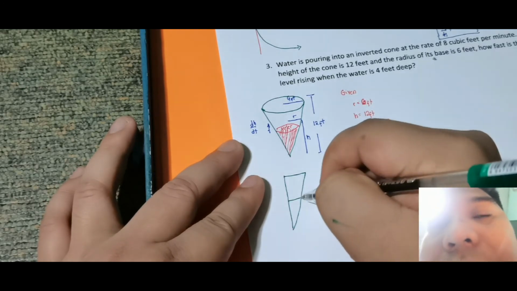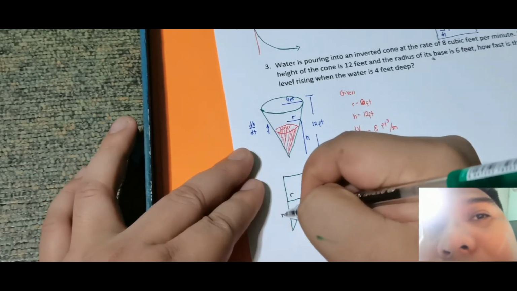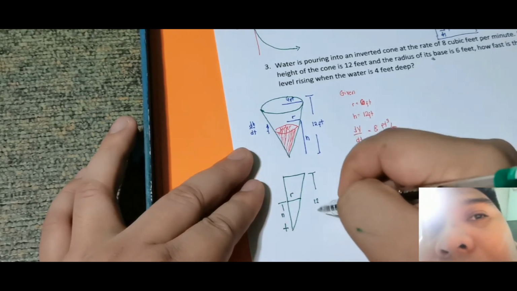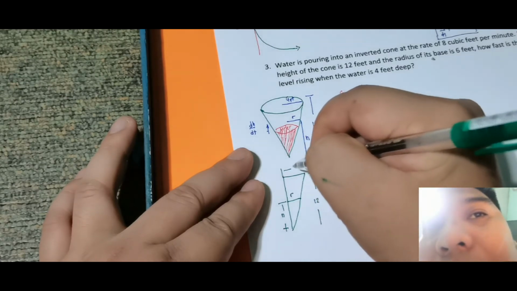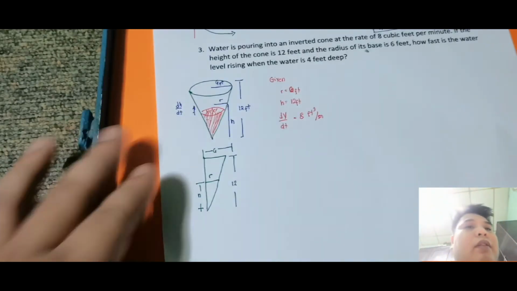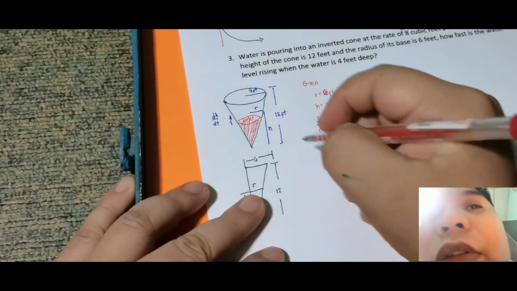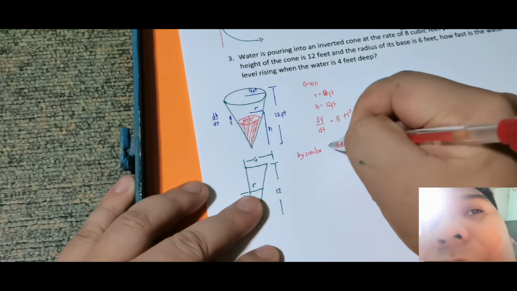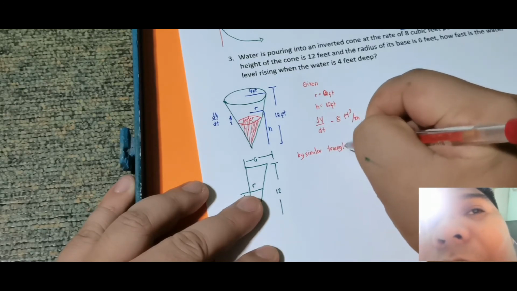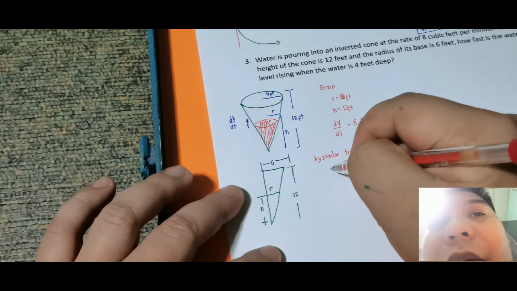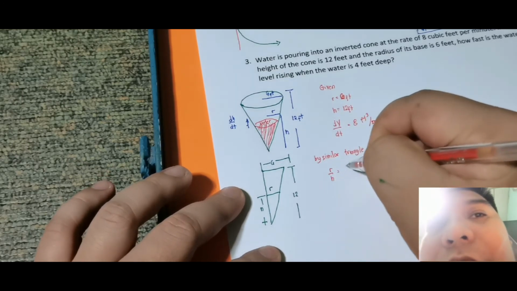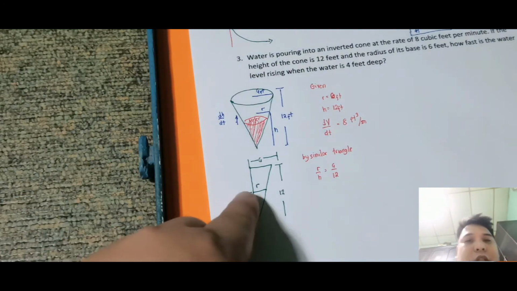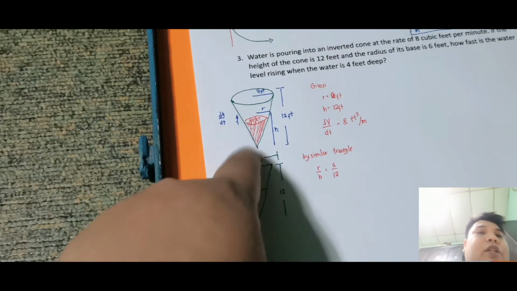Okay, so ganyan kasi itsura niya in total. So this is R, and this is H para dito. Para sa malaki, this is 12. Okay, then this is 6. So by similar triangles, kung aware ka doon, yung property or theorem doon, we have R over H is equal to 6 over 12.